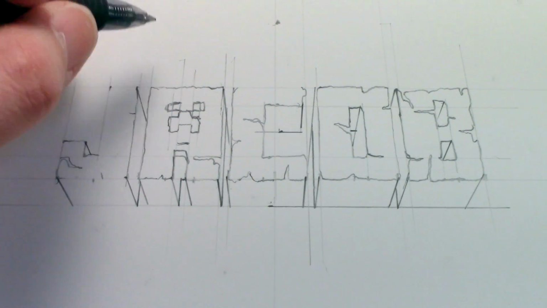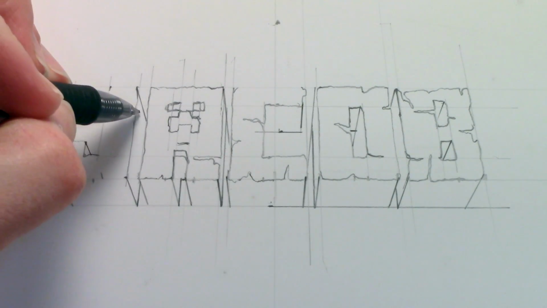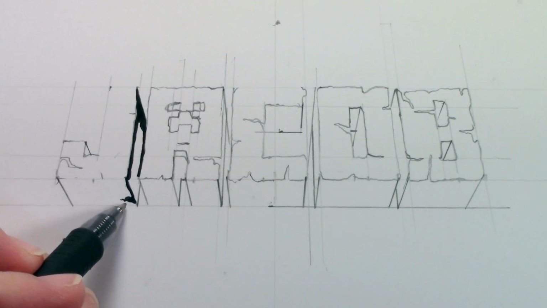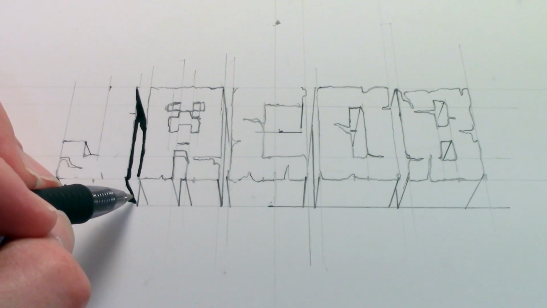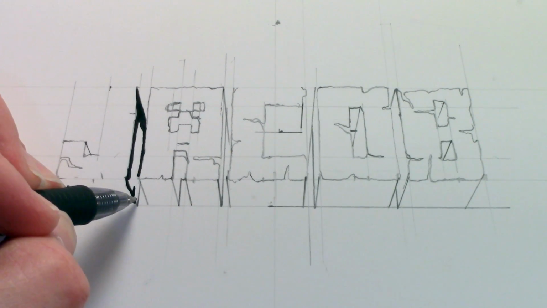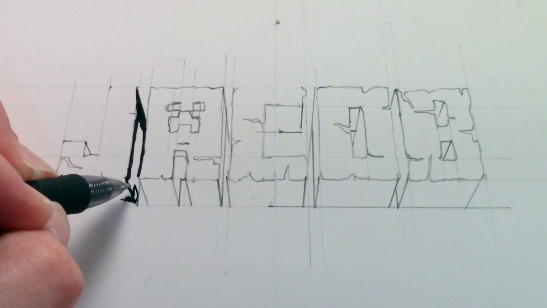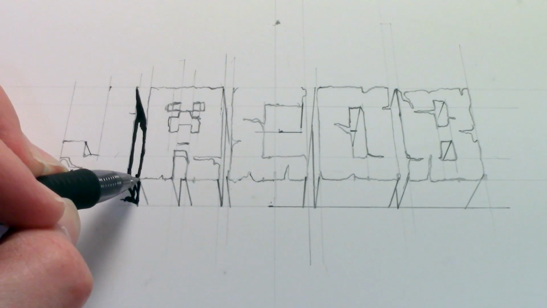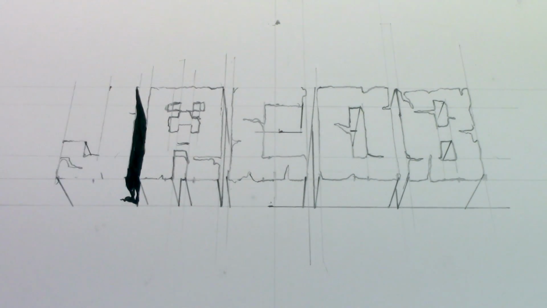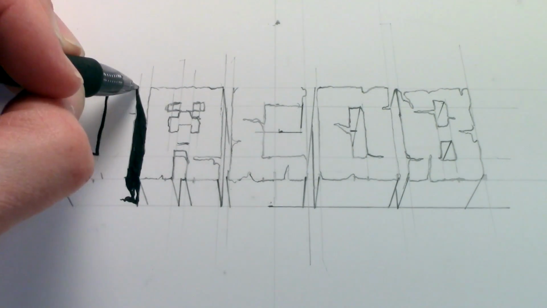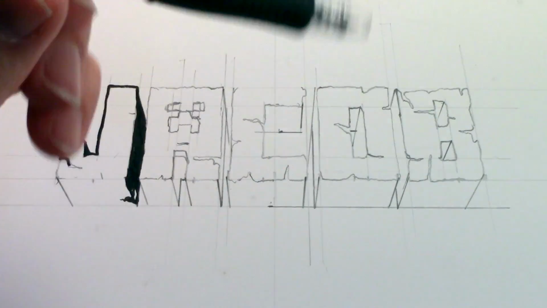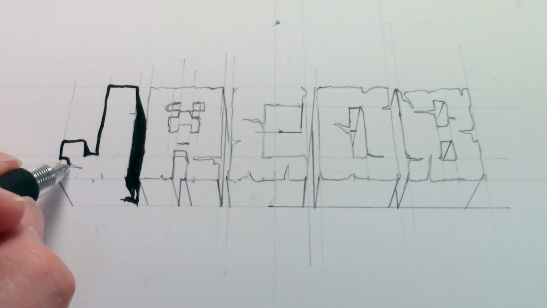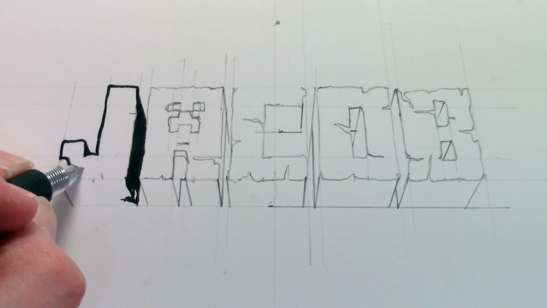But let's just start here with the J. I drew a little crack going in this way, and because I have a crack going that way, I'm going to leave a tiny bit of shadow not filled in. You'll see why in a minute. And for the smaller cracks, I'm going to use a .38 Pilot. Get a skinnier line.